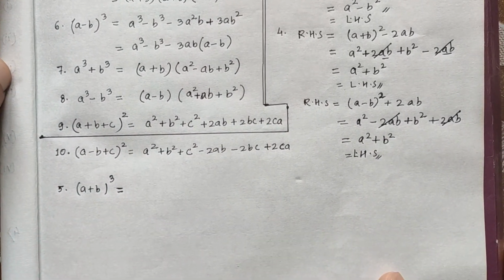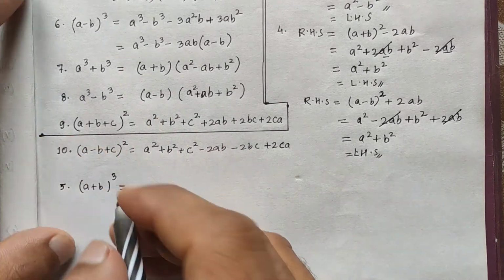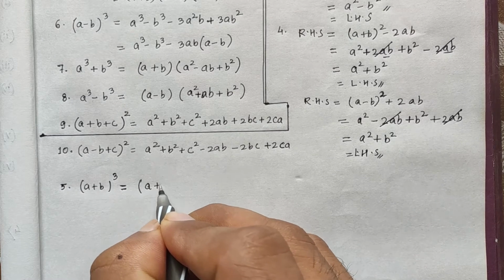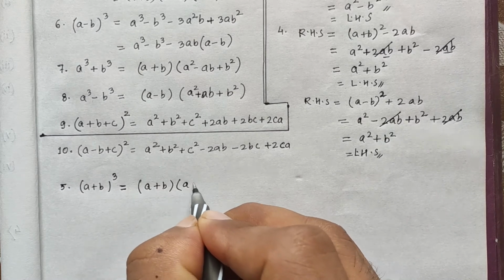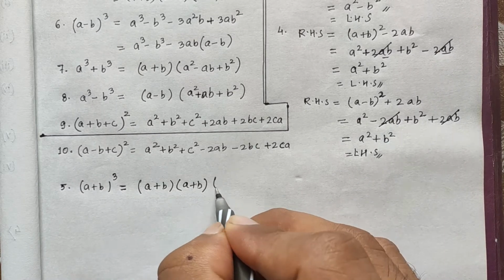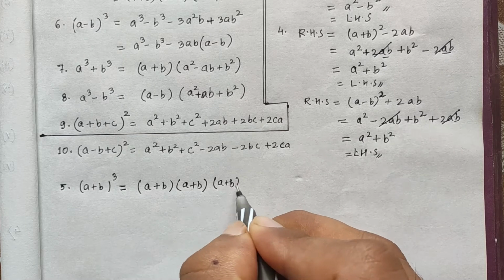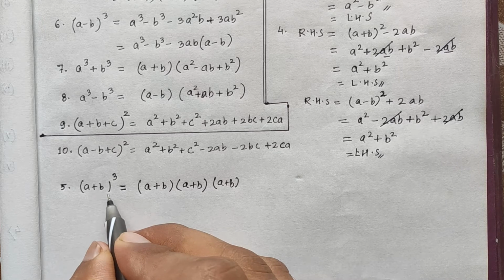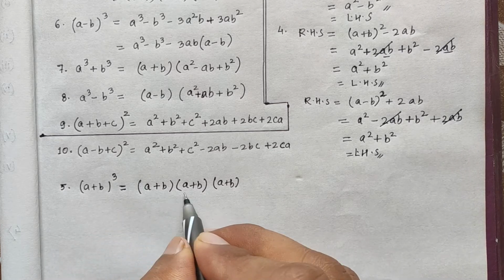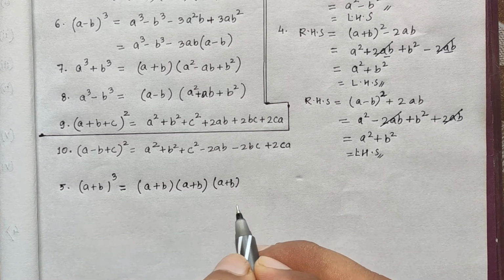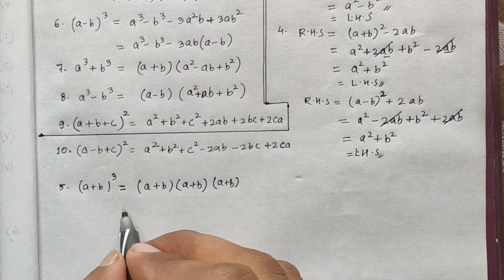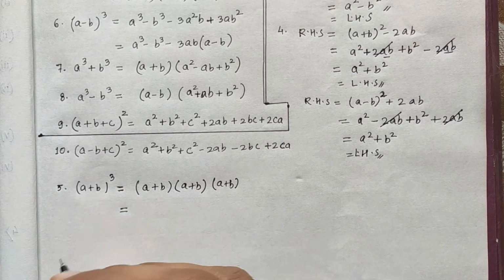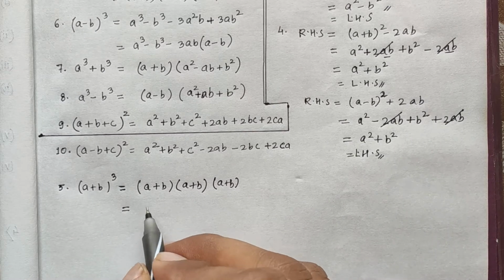Let's find, or let's prove the RHS. So we will start with here a plus b times a plus b times a plus b, because we have already seen if you let it as x, then x cube becomes x times x times x. Okay, so now multiply them. We have to multiply them, and we have to find the RHS.